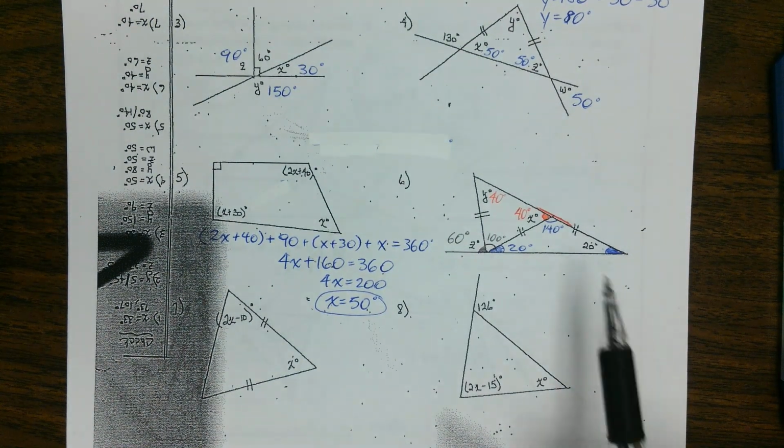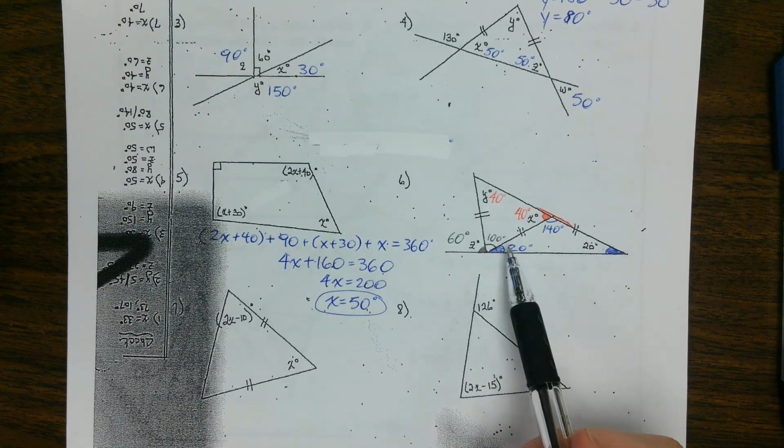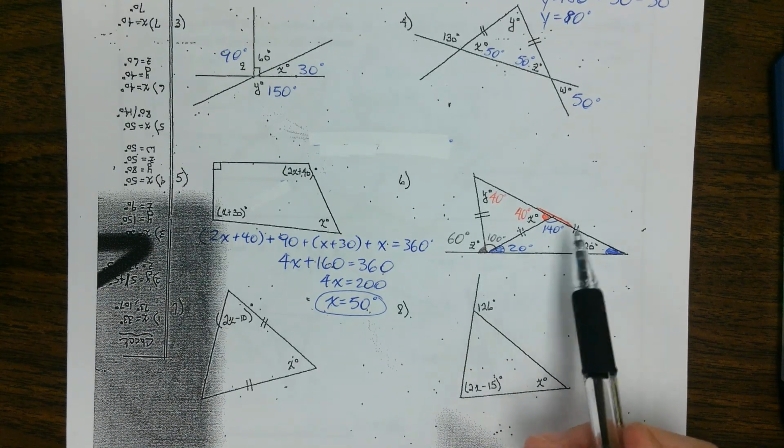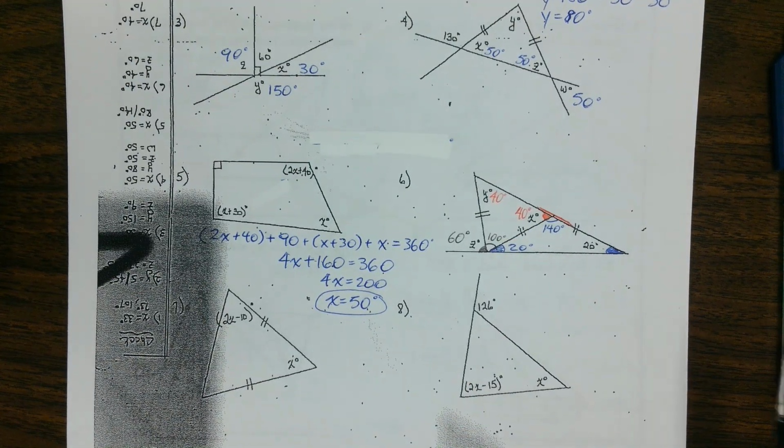Okay, so actually the very first step was you had to find something that you didn't need to find. And then you can work your way around the whole diagram.